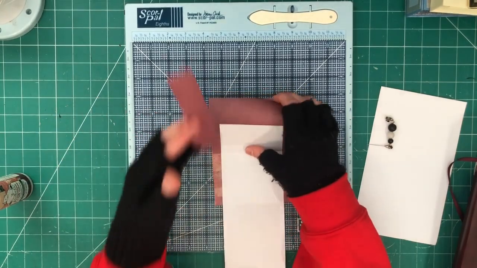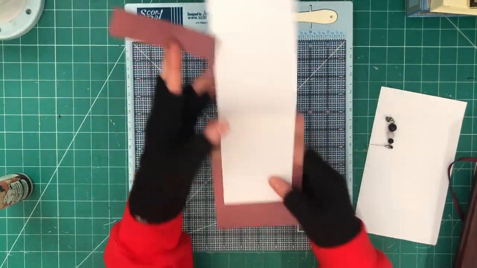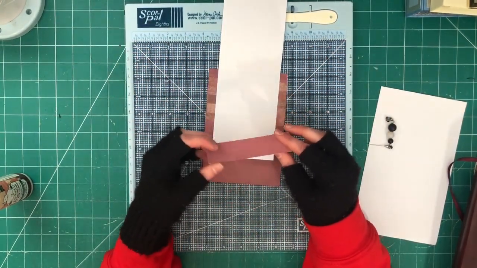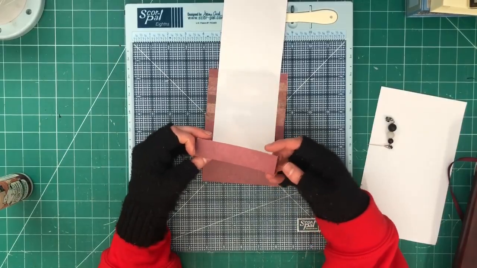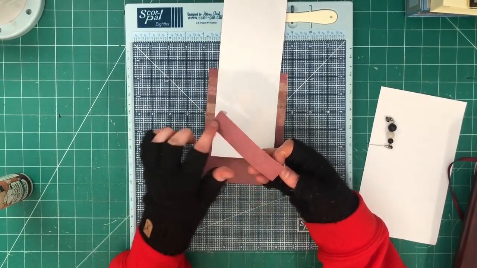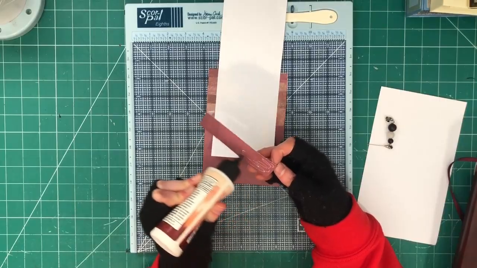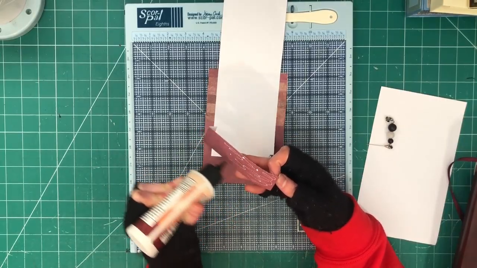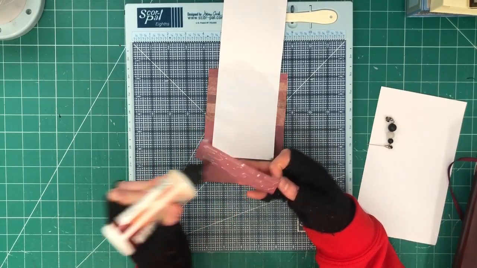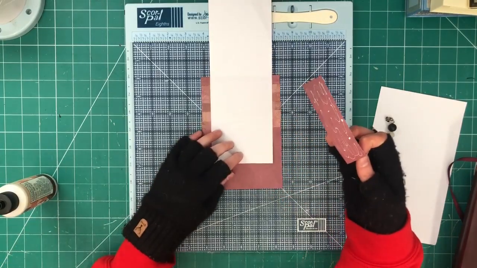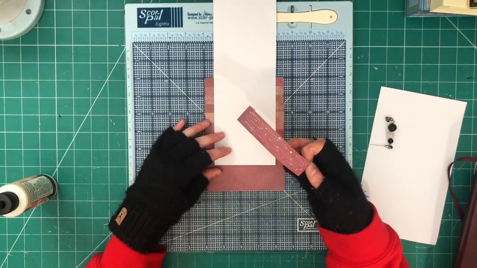Now I'm going to take my 1 by 5 1/4 piece, and I'm going to put glue on the big section here. And I have my waterfall open, and this is the back of my day 7 card.